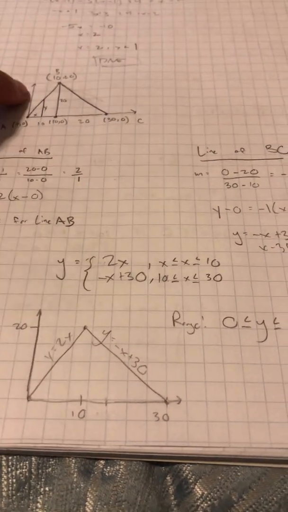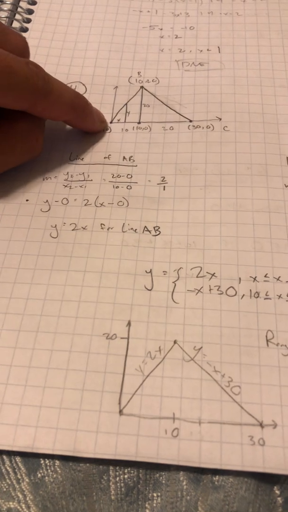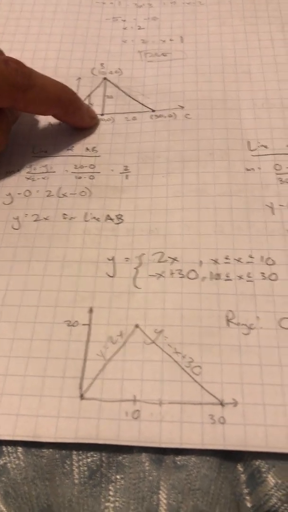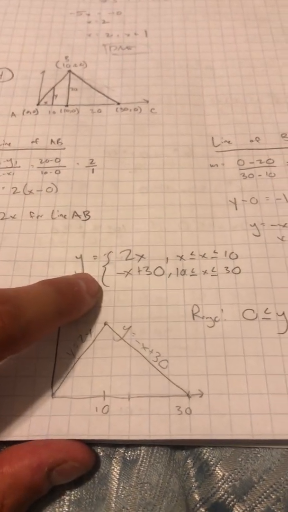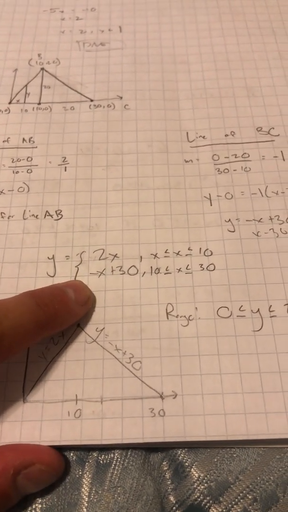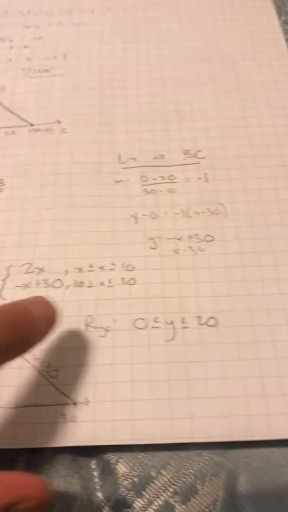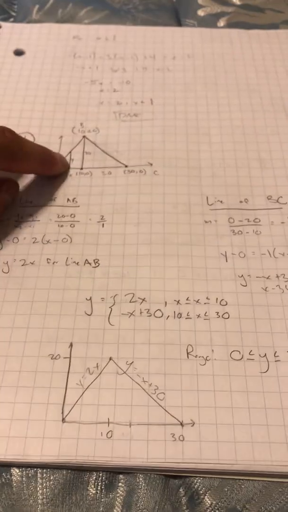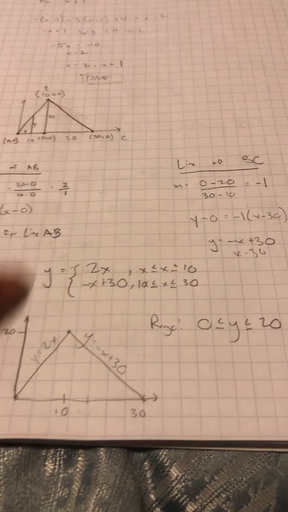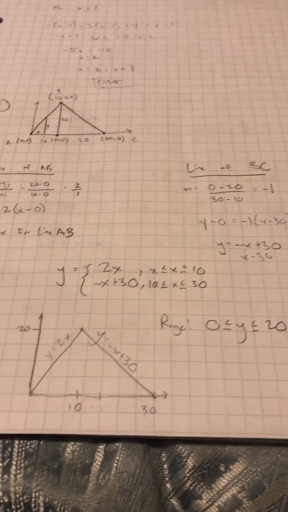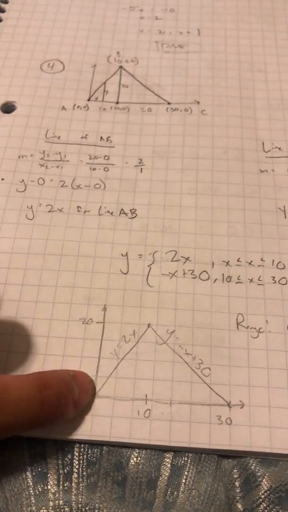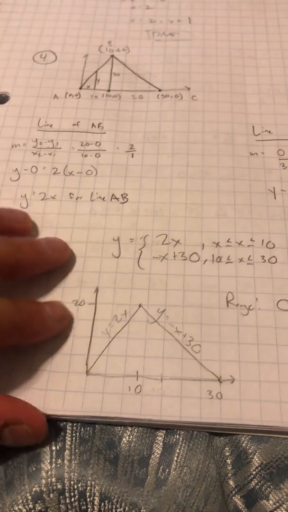The y equals 2x is going to be this line between x at 0 and x at 10. That's what the top line is for. And the bottom one is y equals negative x plus 30, or x minus 30, between x is 10 and x is 30. Here's a sketch of this graph. And then the range is 0 to 20 because the y values start at 0 and go all the way up to 20.